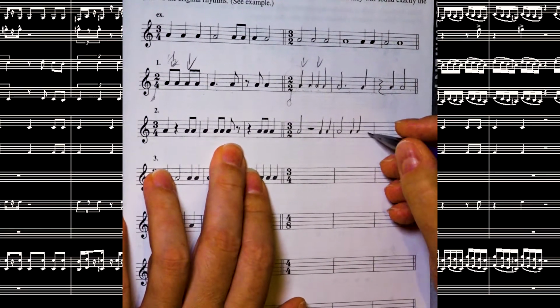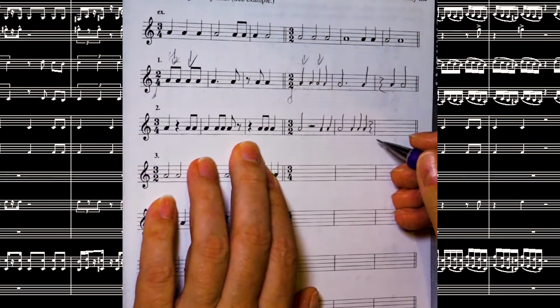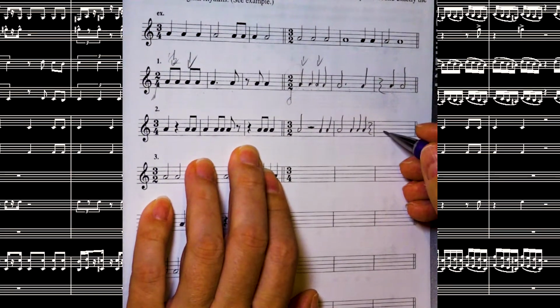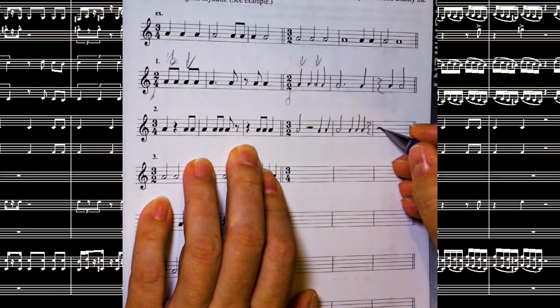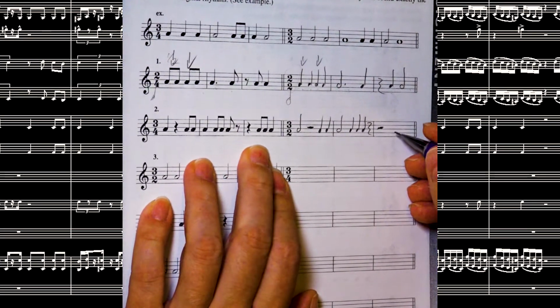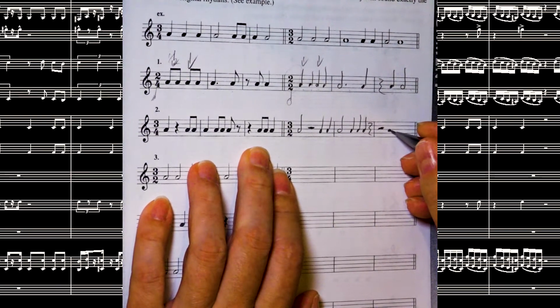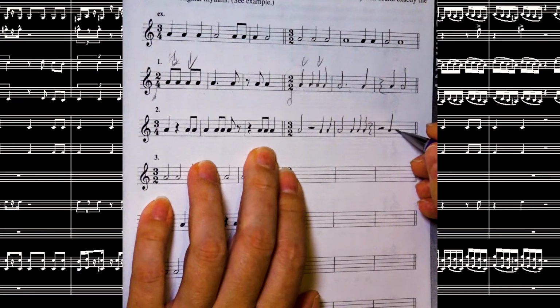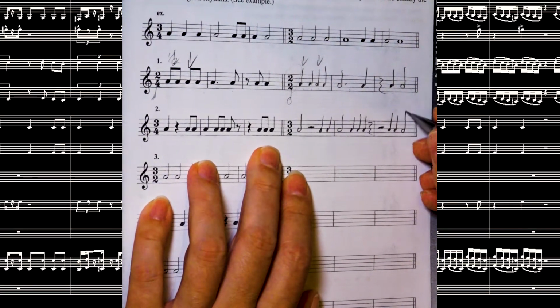Quarters turns into a quarter, and a quarter rest. And then quarter, quarter, eighth.